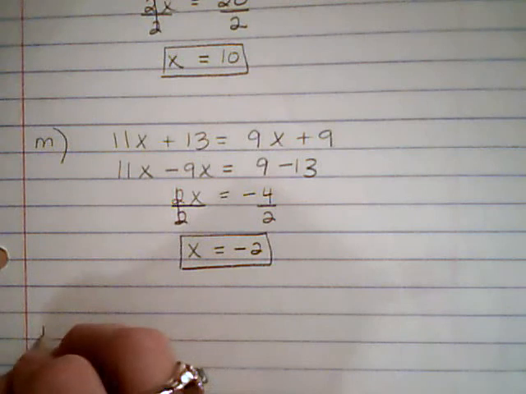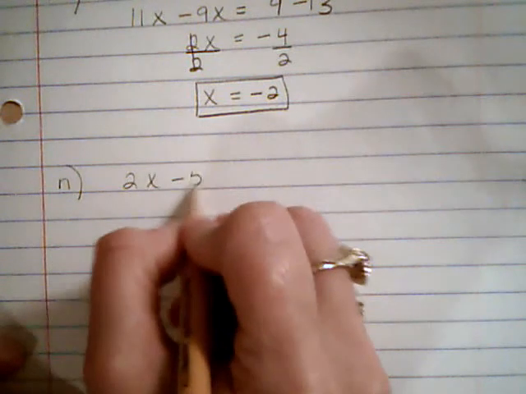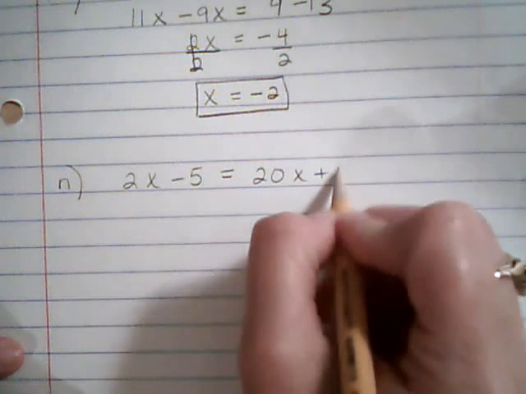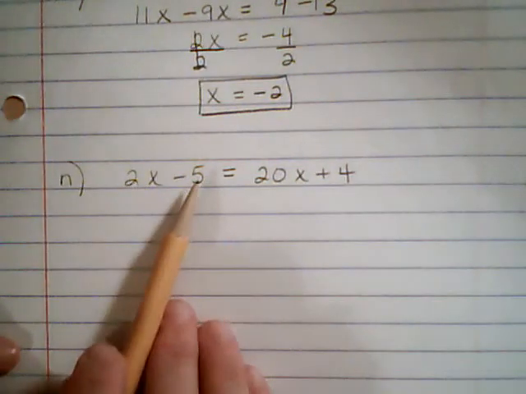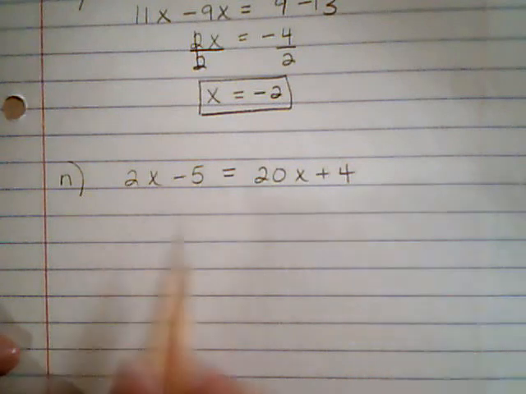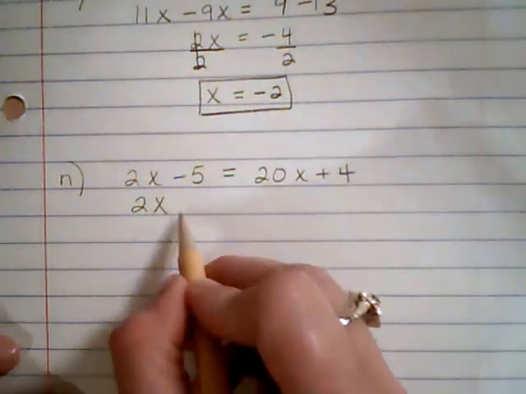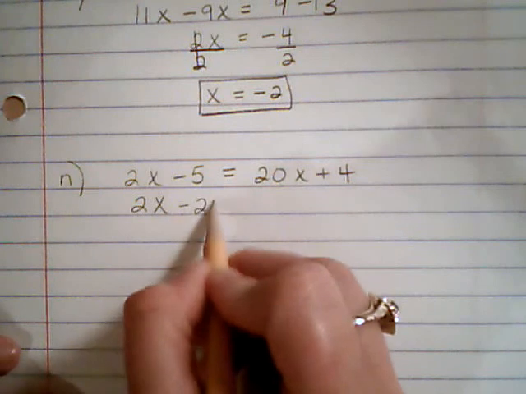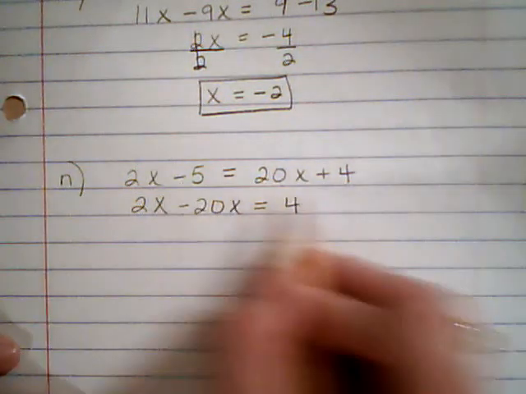Okay, and then N, same type of problem. We have 2x minus 5 equals 20x plus 4. Okay, again, set up just like the one above. We already have a 2x on the left side, so we're going to keep that here. Bring the 20x over. It was positive, so now it's going to be a negative. Keep the 4. Move the 5 over.